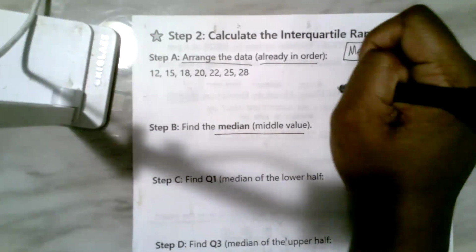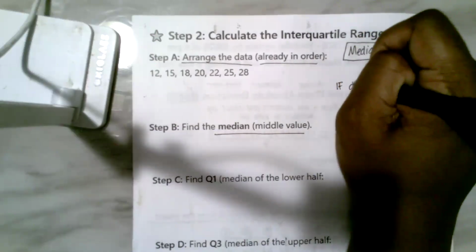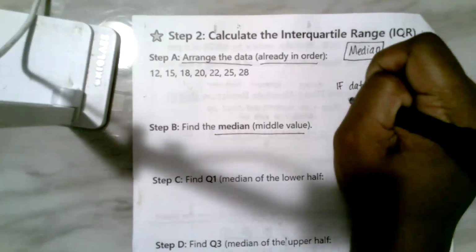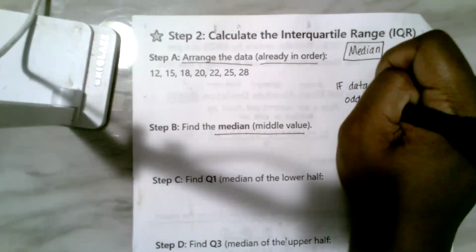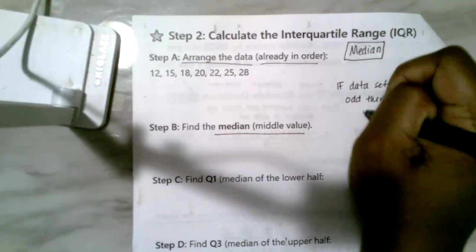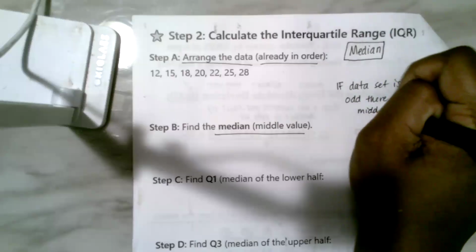Here's a quick note. If the data set is odd, there is one middle number.